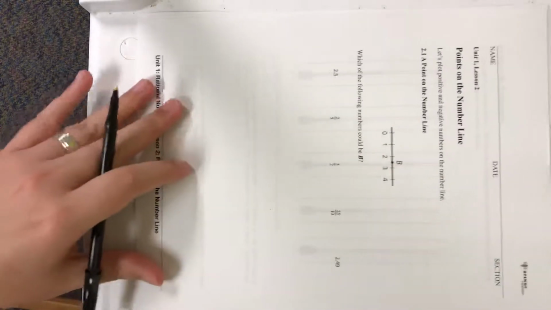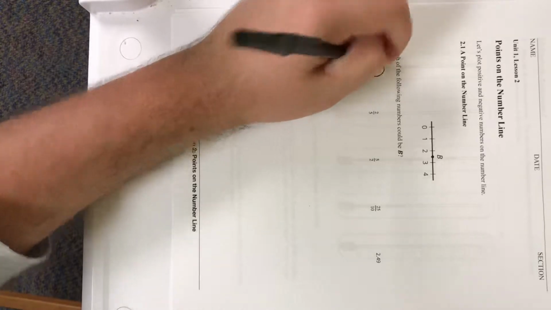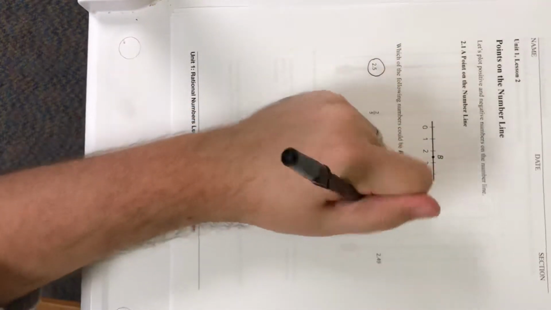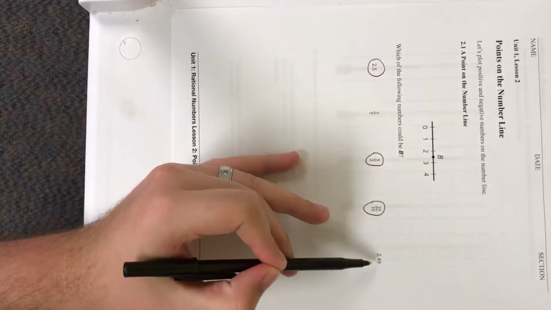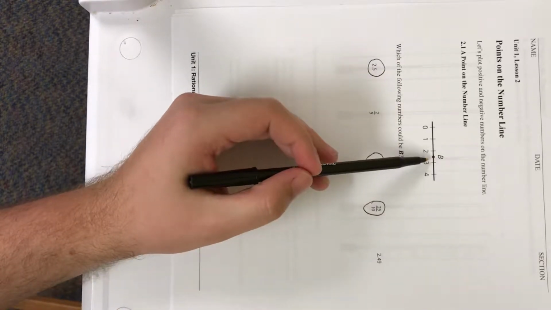All right, friends, today in class we talked about points on a number line. In class today we looked at 2 and 1/10, the first activity, and we talked about which of the following numbers could be B. Most of us understood that 2 and 5/10, 5/2, and 25/10 could be B, but then we talked about whether or not 2 and 49/100 could be B as well.